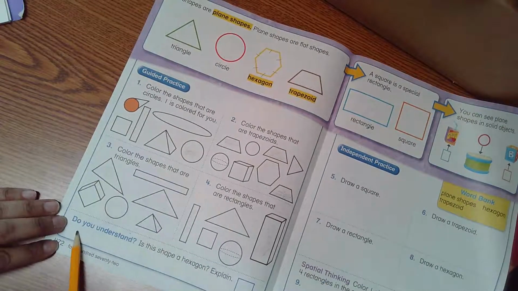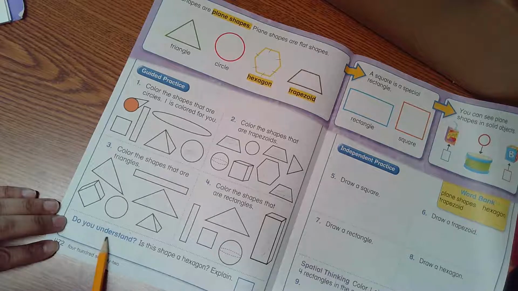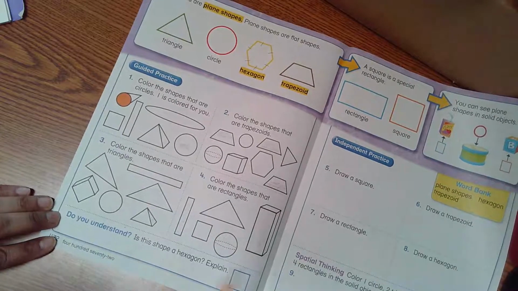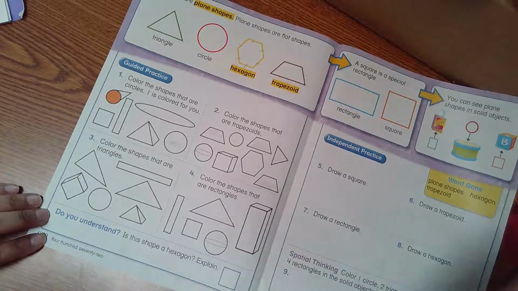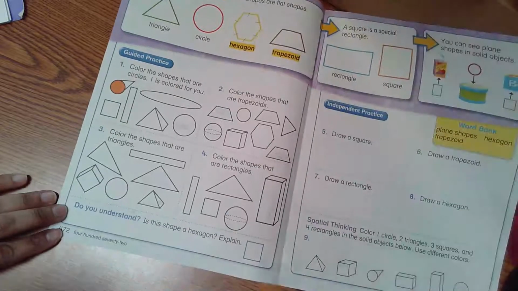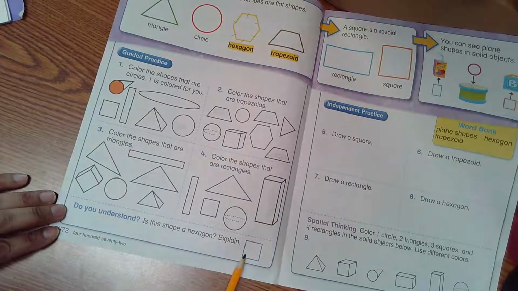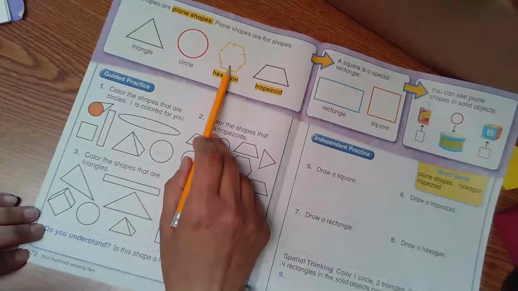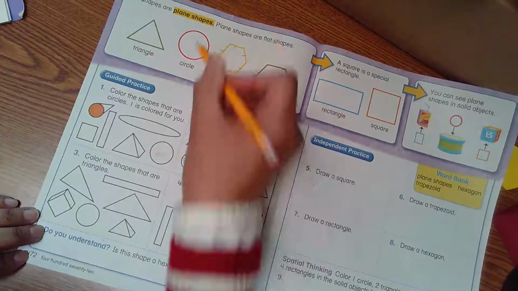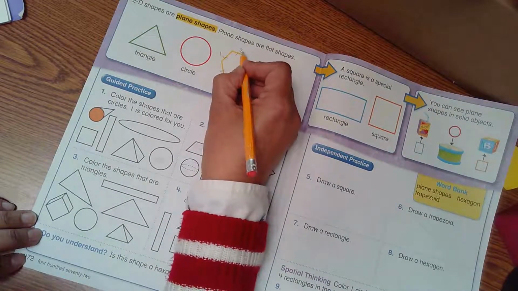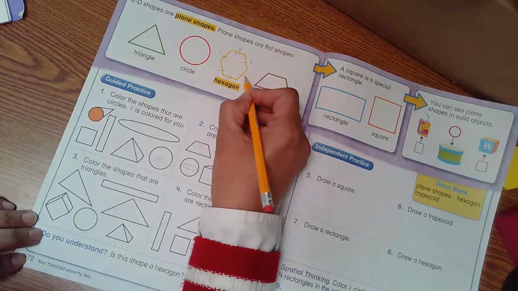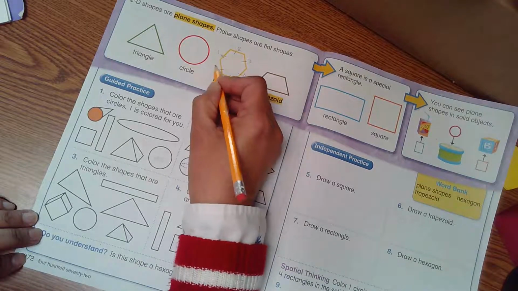Let's see if you understand. Do you understand? Is this shape a hexagon? Explain. This is a hexagon. Remember how many sides in a hexagon? 1, 2, 3, 4, 5, 6.